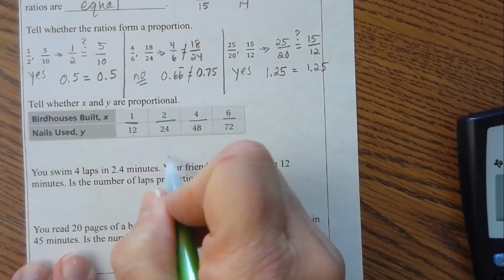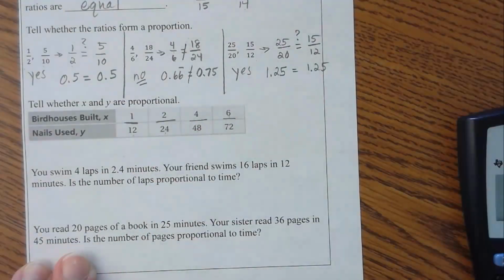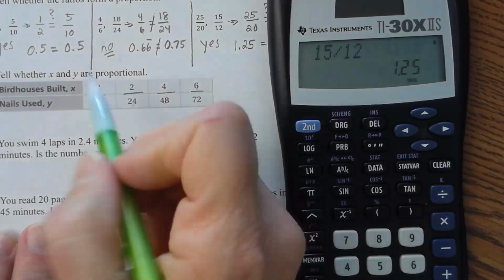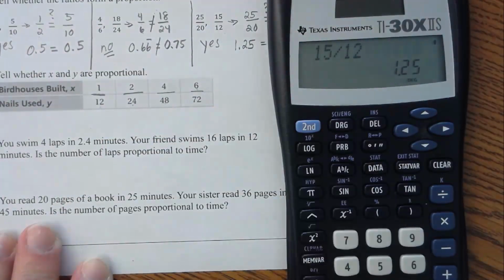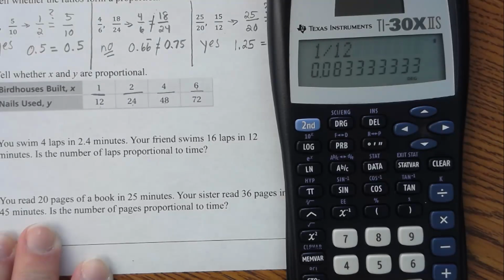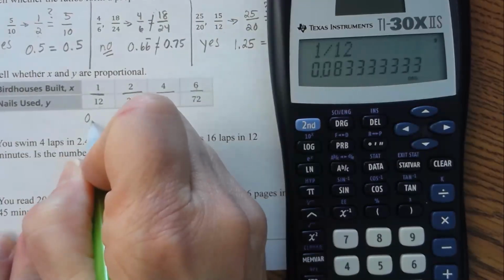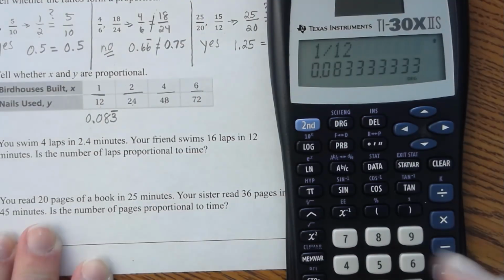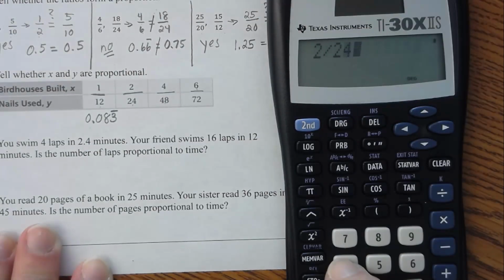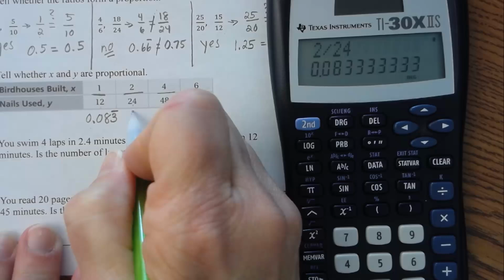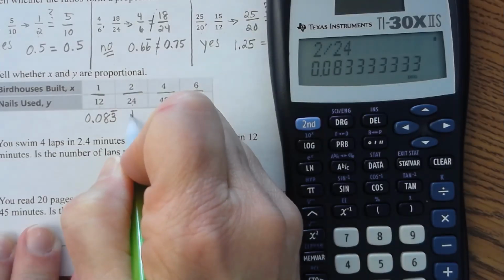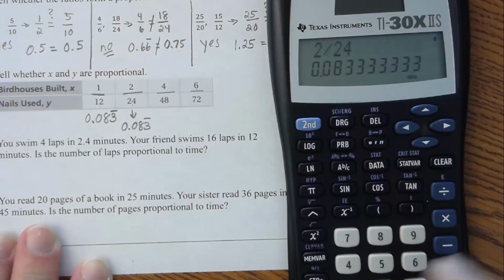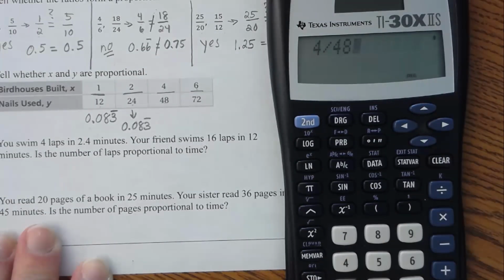Are these ratios equal? One way you can figure this out is by dividing. I'm going to do 1 divided by 12. 0.083 repeating. 2 divided by 24. Same thing. 0.083 repeating. 4 divided by 48.